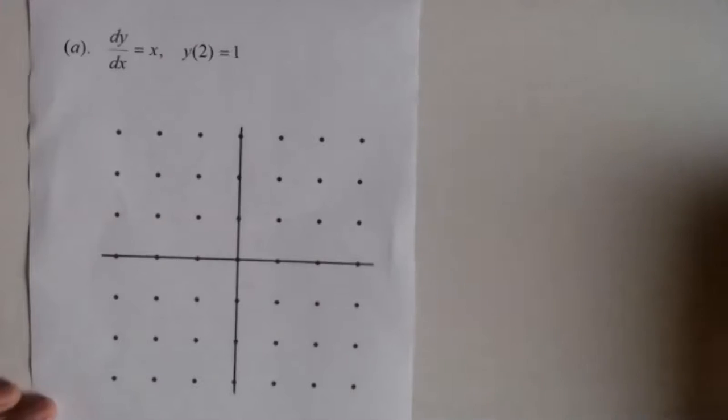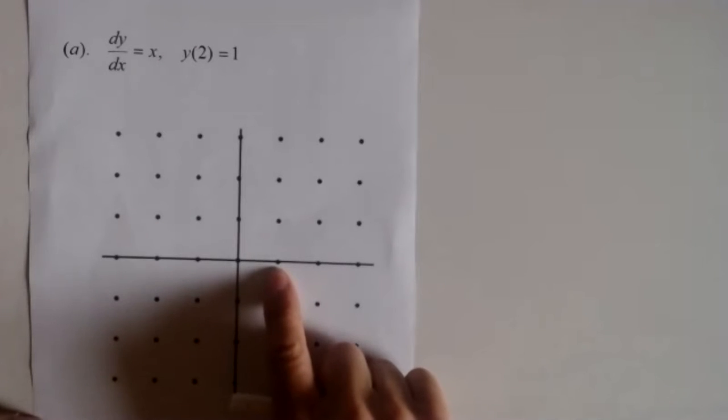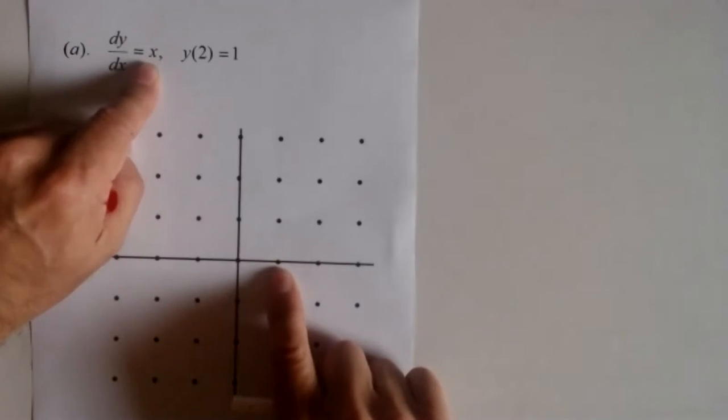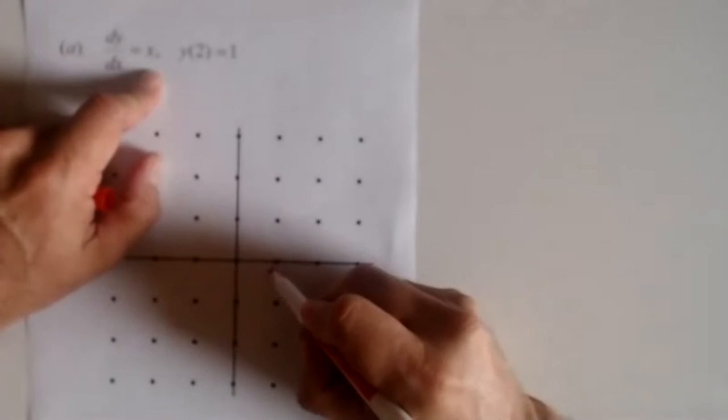Those are the easy ones, correct? So here is the point 1, 0. X is 1, y is 0. So I have to take here x. Well, the x here is 1, so dy dx equals 1. So my slope is going to be 1.